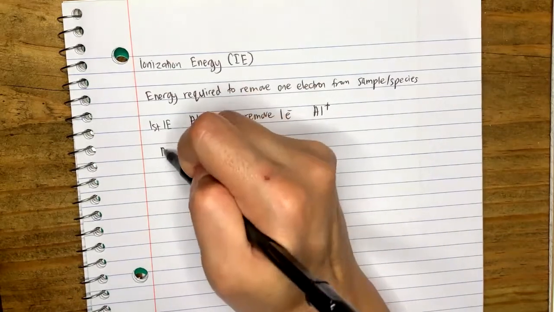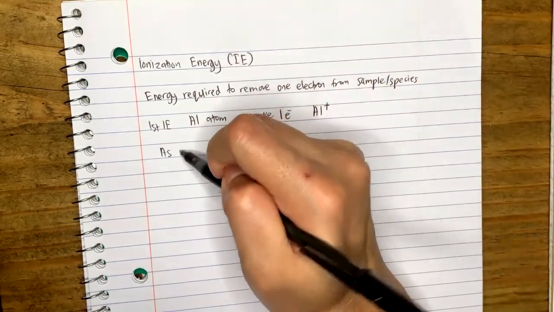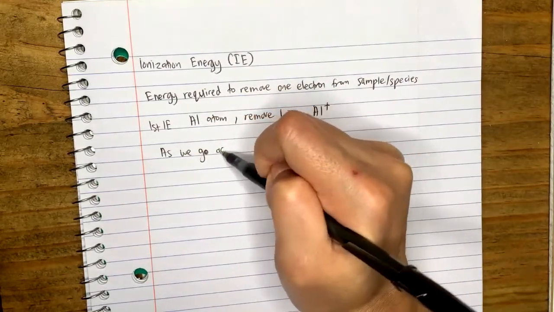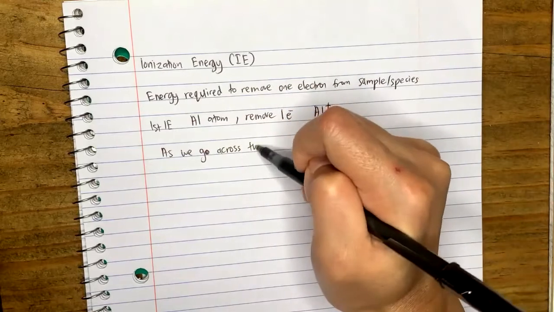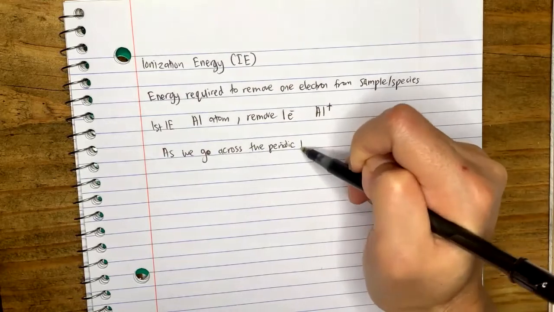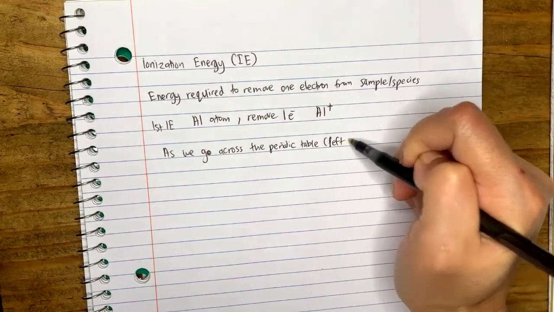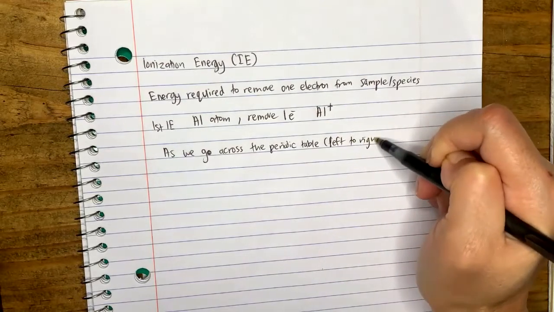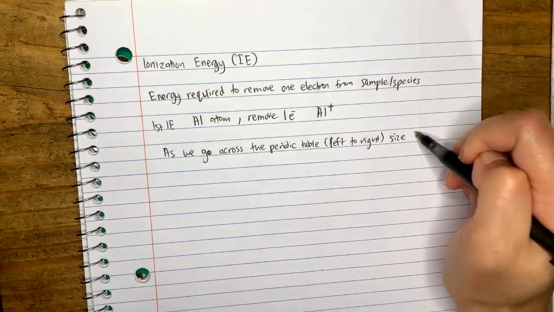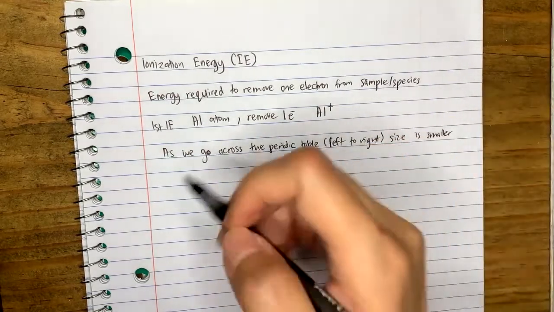Now, we're talking just about removing the first electron from the atom, okay? As we go across the periodic table from left to right, size is smaller because Z effective is increasing, right?